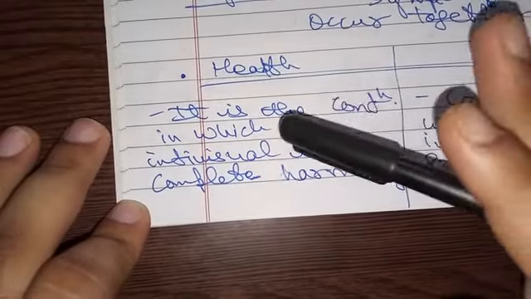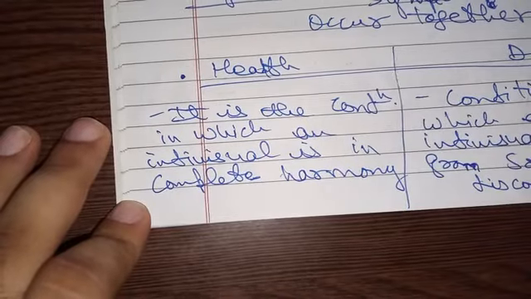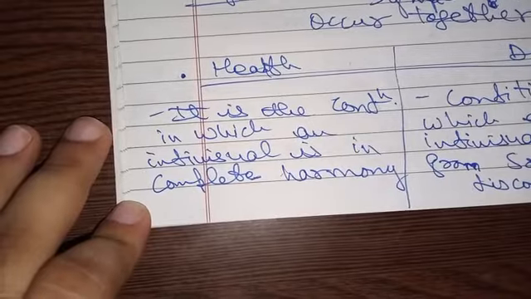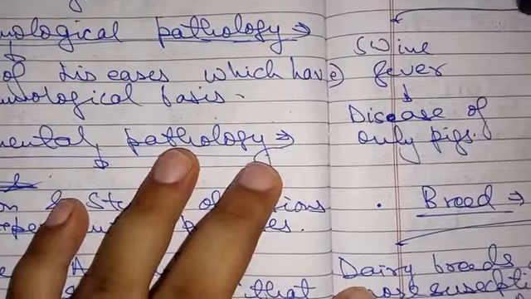Health simply means a condition in which an individual is in complete harmony with the environment, and disease is a condition in which individuals suffer from some discomfort. That is called disease. Okay. So now we'll discuss etiology in detail, that is the intrinsic factors.